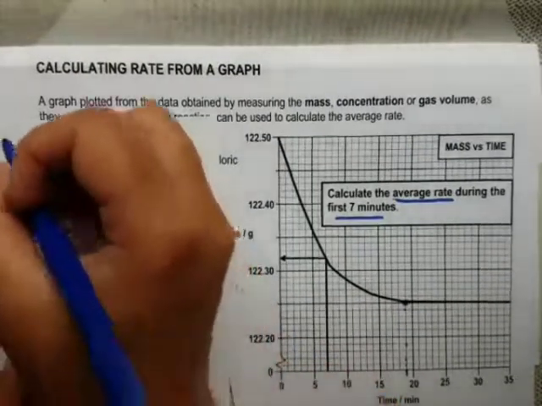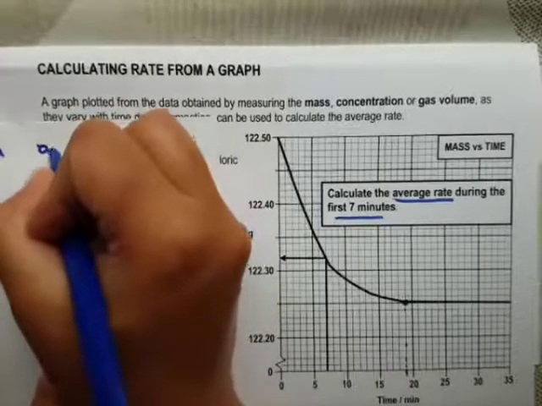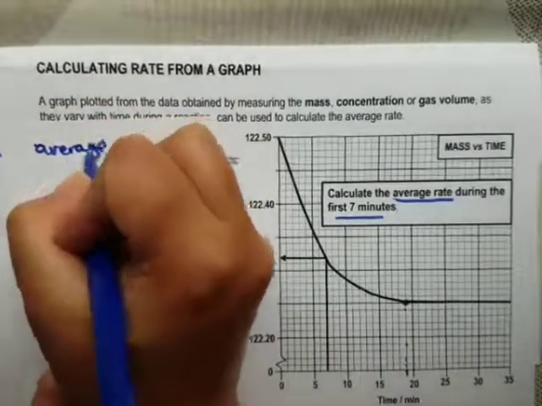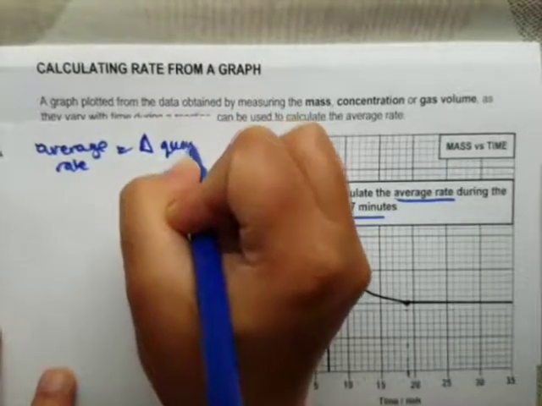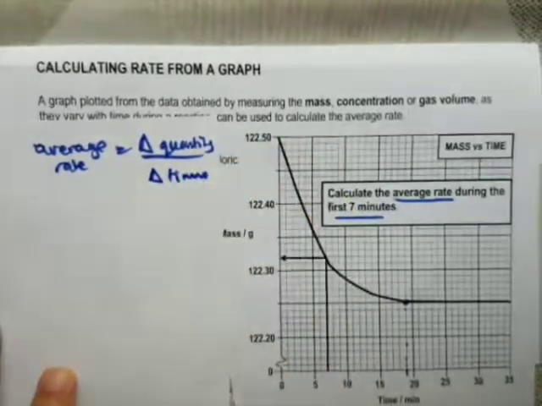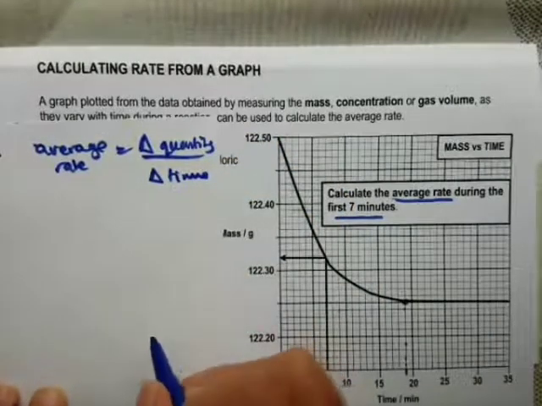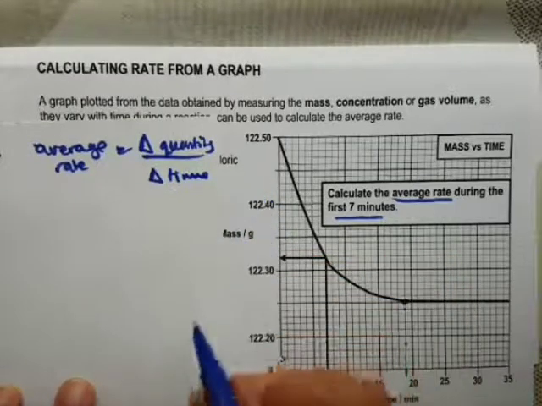Okay, so first of all, writing out your equation. So average rate. I hope you can read my writing there. It's a wee bit messy, I know. I don't have space to do this beside, so I'll just do it down here.